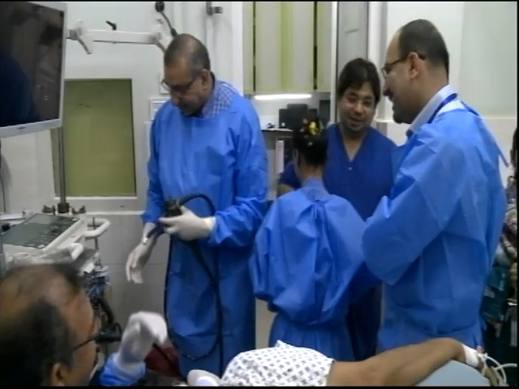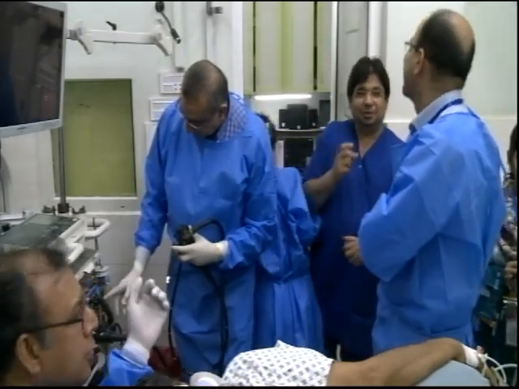Two structures on the... Okay, on this side, what will you see? Bile duct, pancreatic duct, and release.